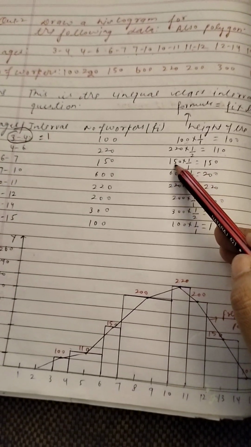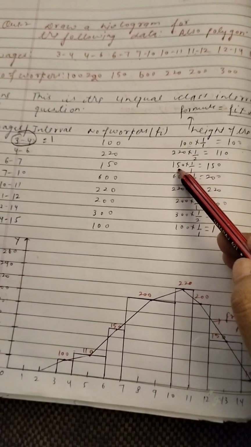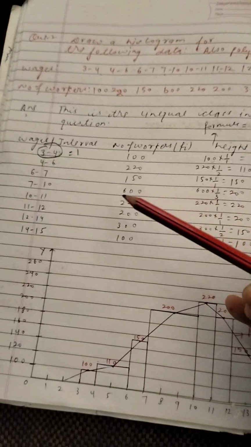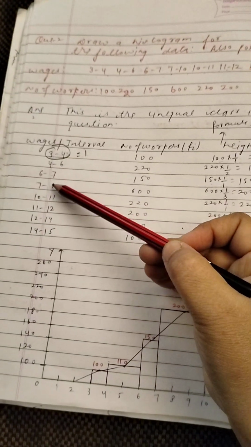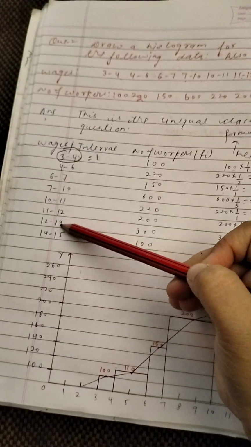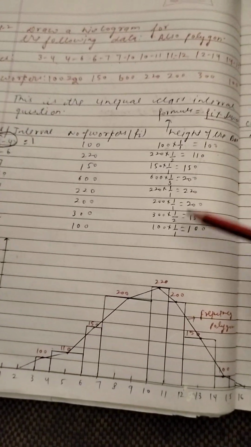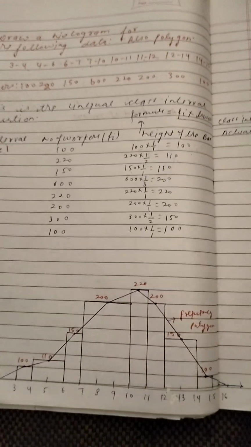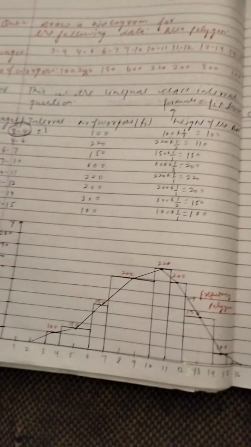Same for 150. Frequency 150. What is the lowest size? Lowest size is 3 to 4. It means 1. Okay. And what is the actual size? Also 1. For this the actual difference is 3. For the others the actual difference is 1, 1, 2 and 1. This is the way you can multiply. Lowest class is the same for all, 3 to 4, that is why 1, 1, 1. You can solve. When you are done with this, you can make a diagram.